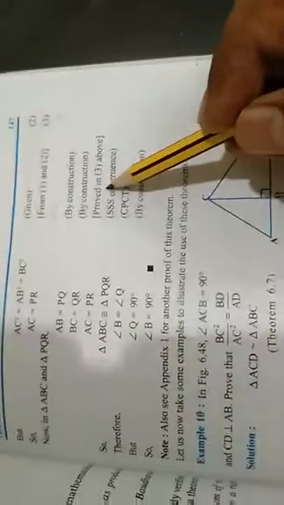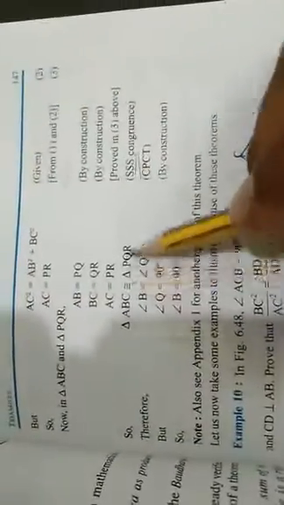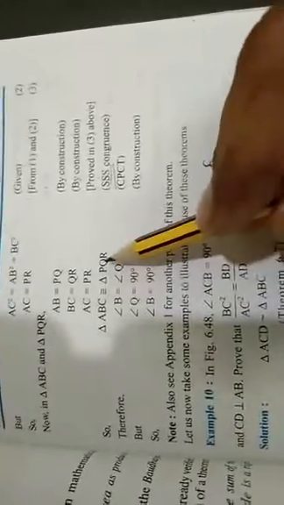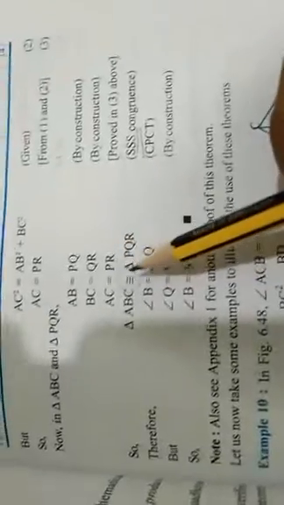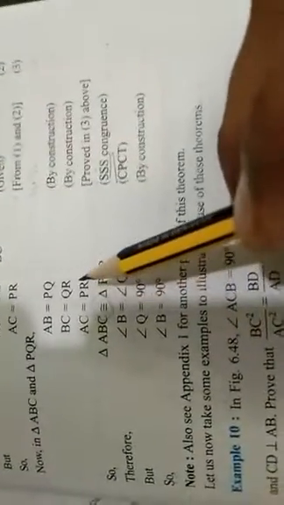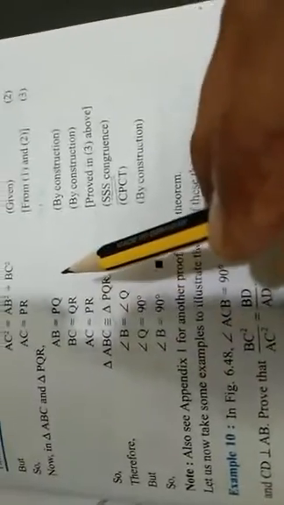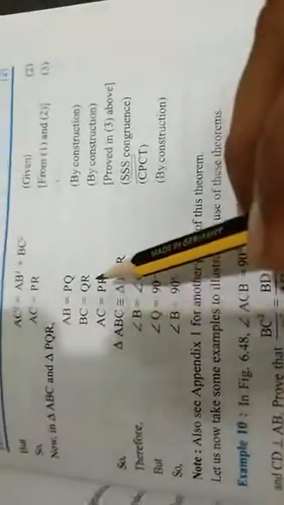Already we considered AB equal to PQ and BC equal to QR. Now we proved AC equal to PR. So by the SSS criteria, these two triangles are congruent, not similar. We did not prove ratios; we proved here that the sides are equal in length.